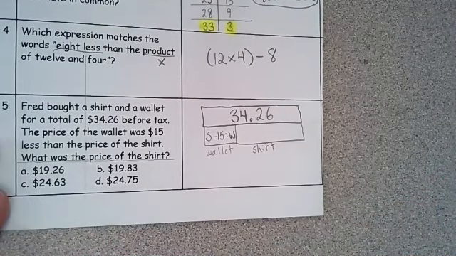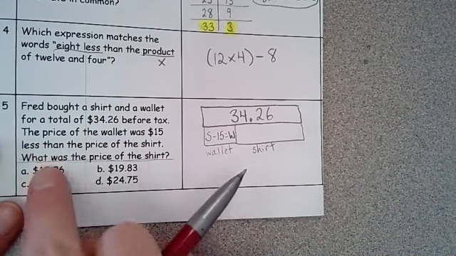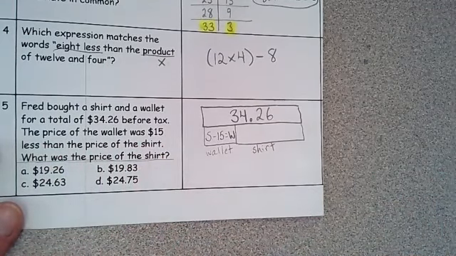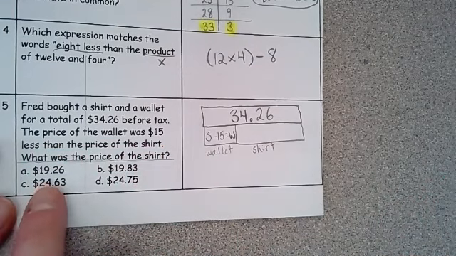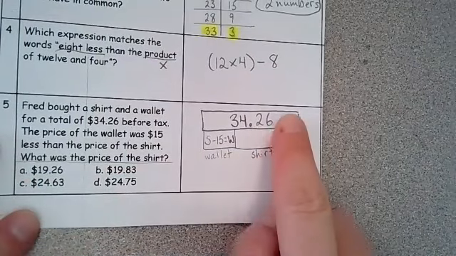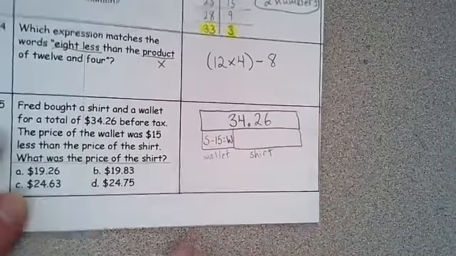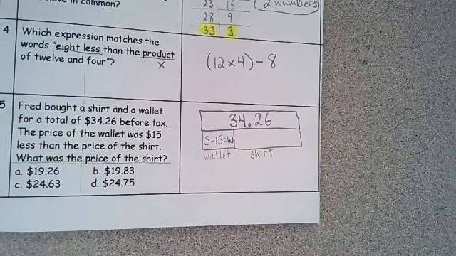So the only way that we can solve this is to work backwards using these amounts that we're given, our answer choices, okay? So what it's saying here is, if the shirt is $19.26, is the total going to be $34.26? So all we can do is work it out and work it backwards.